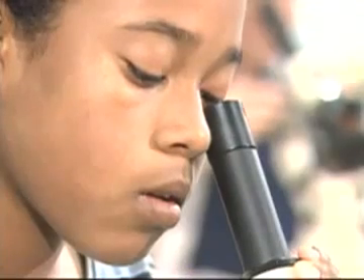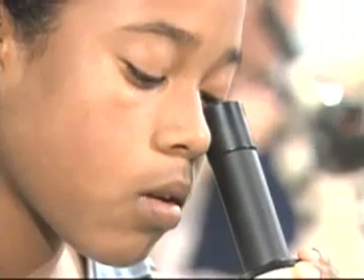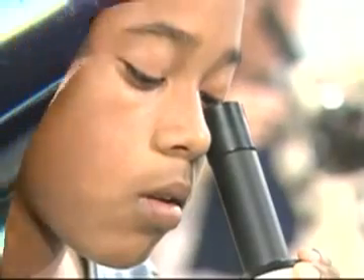As you examine organisms under a microscope, you may wonder how small they really are. This may give you an idea. These are paramecia swimming about within an eye of a needle. As you can see, they are very small indeed.